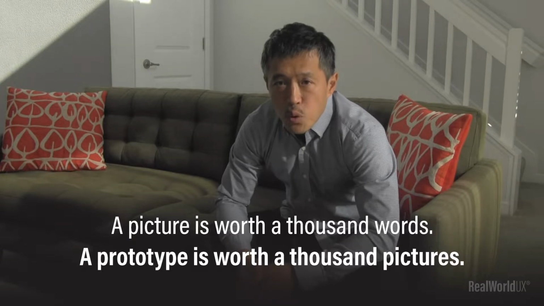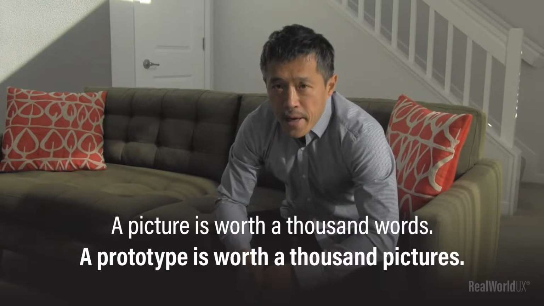A picture is worth 1,000 words. A prototype is worth 1,000 pictures. For a UX designer, prototype plays a critical role. Okay, let's dive in and see this through an example. Here we go.